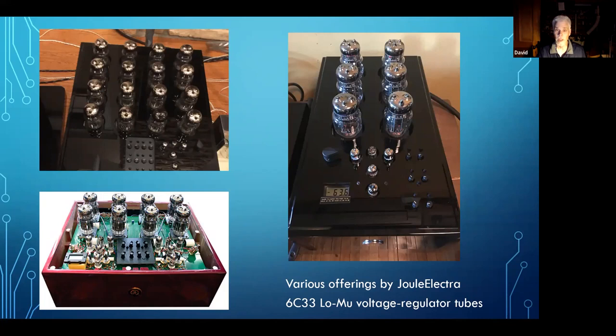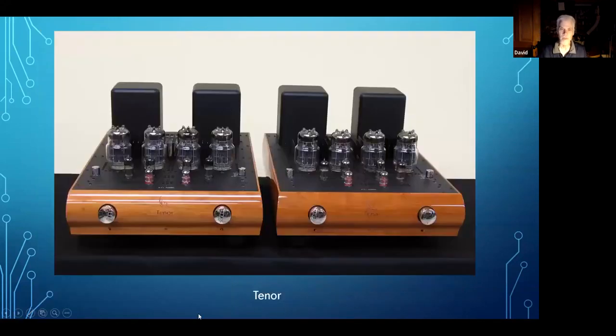Not very linear, but it's hard to beat them for high current and low impedance. And so you still need to put a bunch of them in parallel, but not as many as you would if you were doing some of the early Futtermans with the 12B4 and whatever.